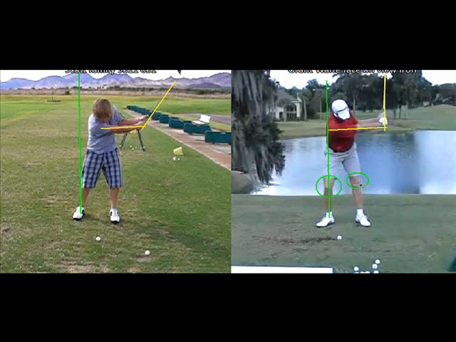This does a couple of really good things. One, it loads up this front leg so that when he arrives at impact, he can push up and push off that ground and get some power, but also it helps keep the golf swing in a circle. It takes it around, rotates that club and the arms around behind him a little bit more so he can have a proper swing plane.